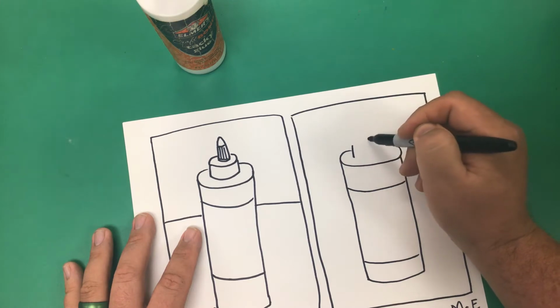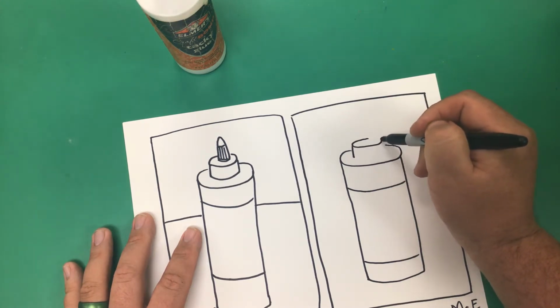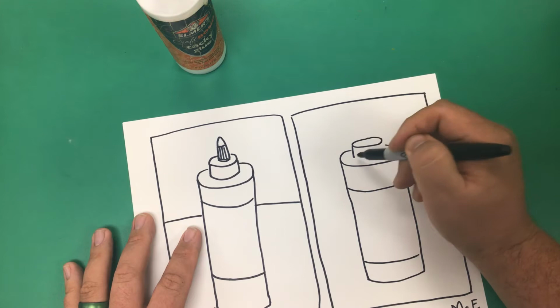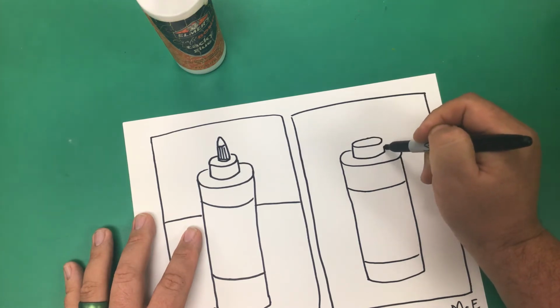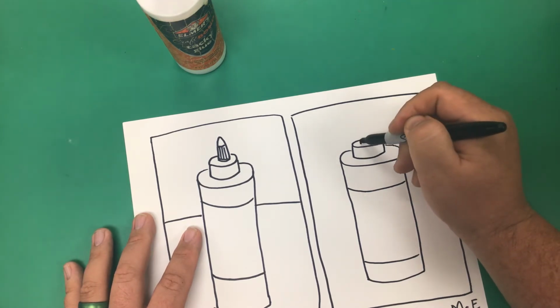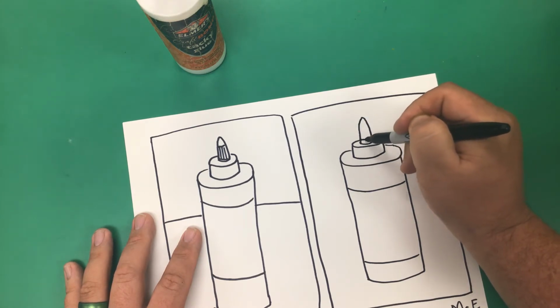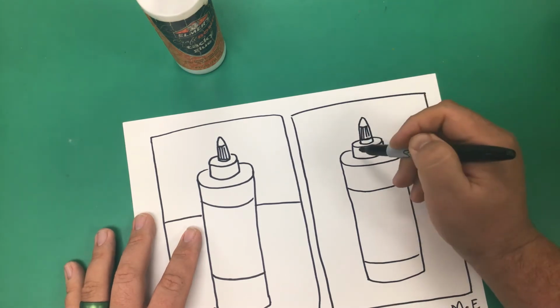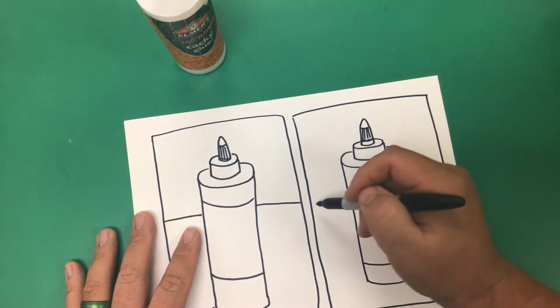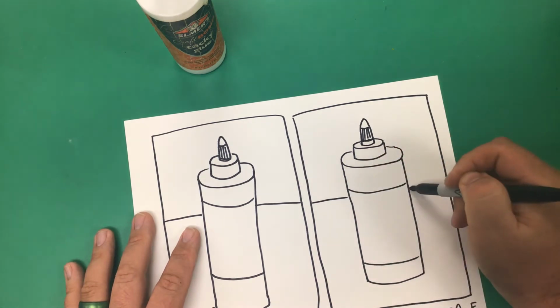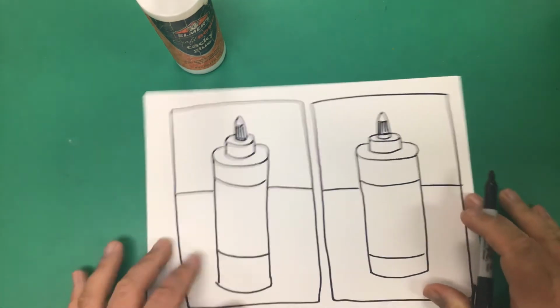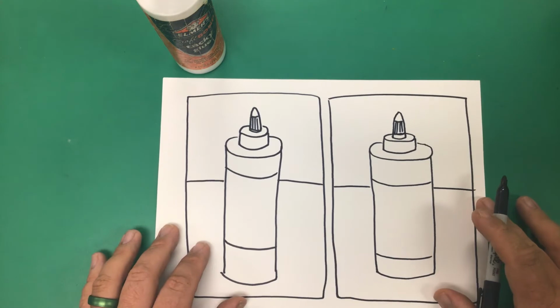So I'll make the lid. Oops, I made my line go all the way around this time. So I'm gonna have a weird line going through the cap. Oh well, we can make that work. Artists are good at that. All right, and then I'll make my line for the table. So there we go. We've got 2 bottles.